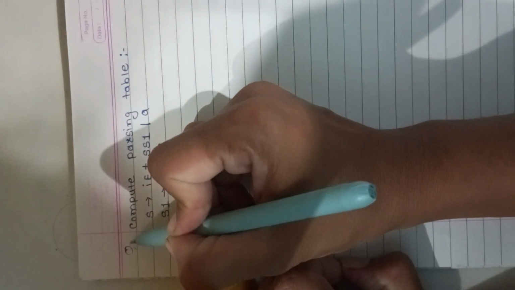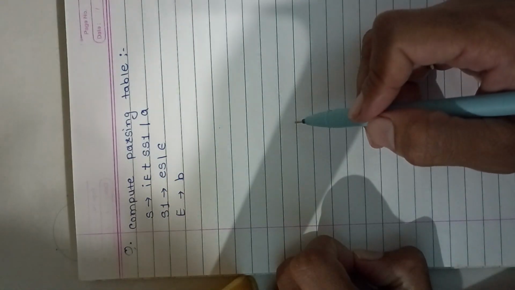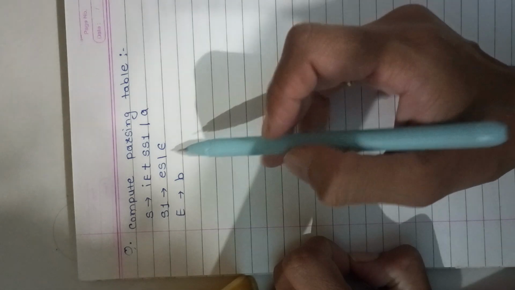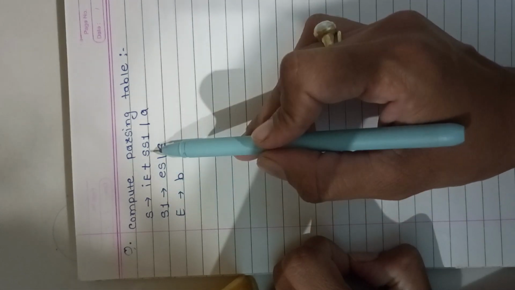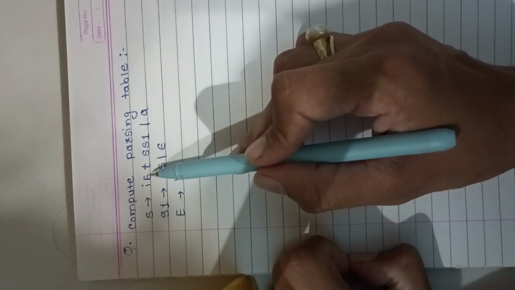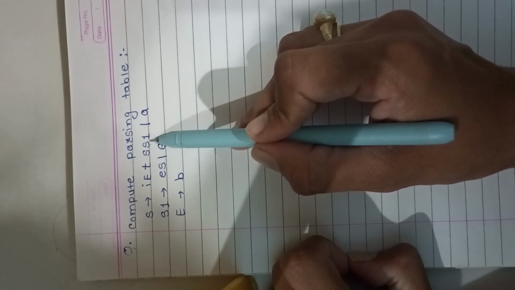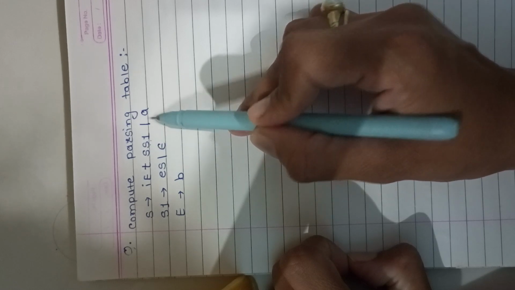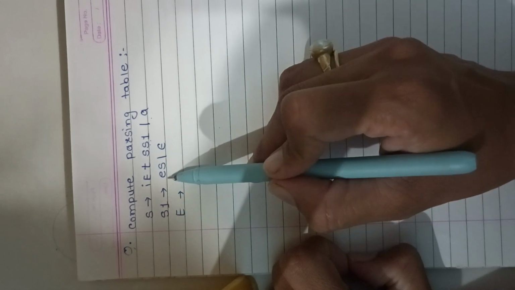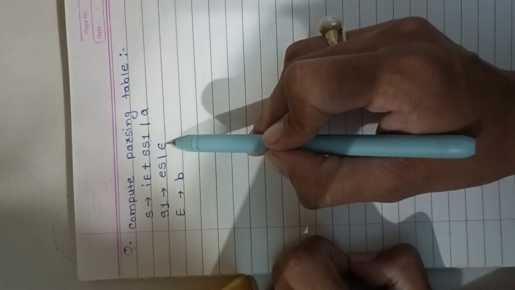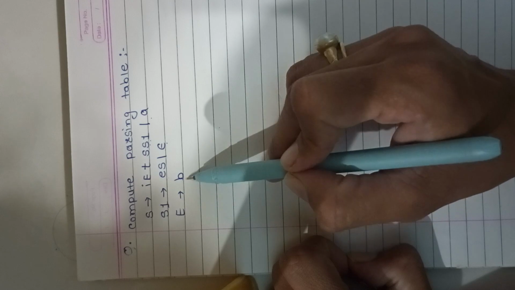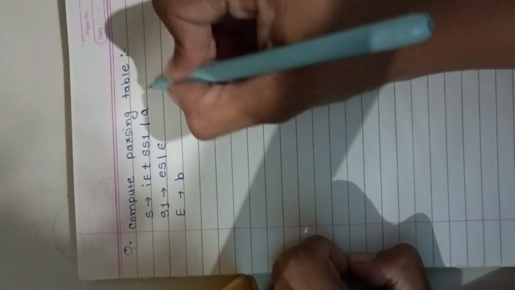Take another question, that is compute the parsing table. This is the given grammar: S tends to iEtSS1 | a, S1 tends to eS | epsilon, and E tends to b. What does it mean?